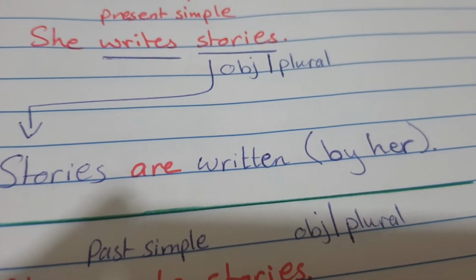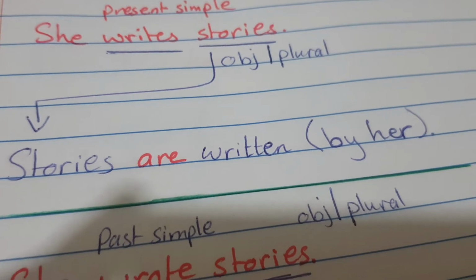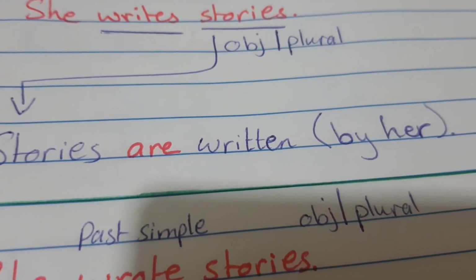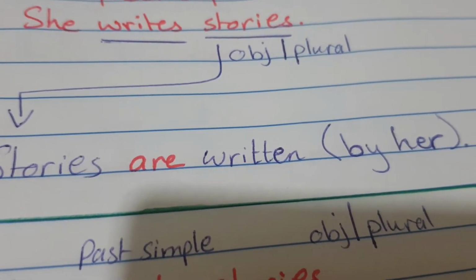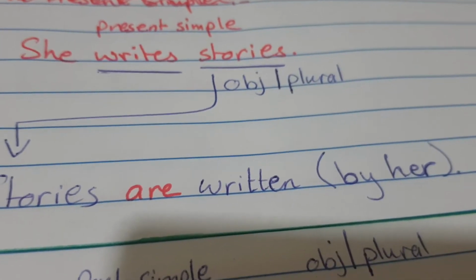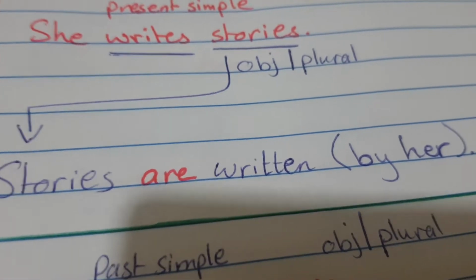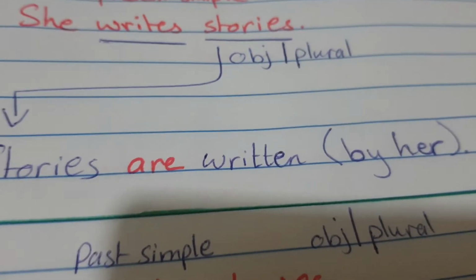Let's analyze, let's underline the words that we need to change. The first thing we need to ask ourselves is, what's the tense of the main verb? Where's the verb? Writes. What's the tense? Present simple. Step number 2, we have to check the object, whether it's singular or plural, and we'll see why.